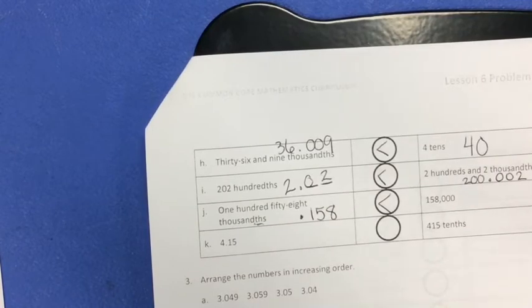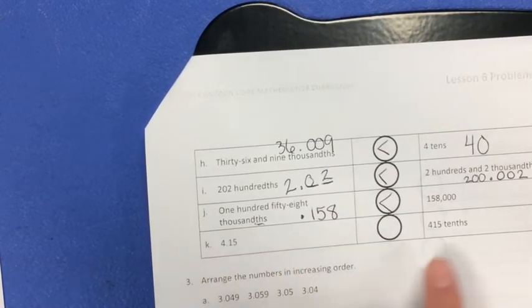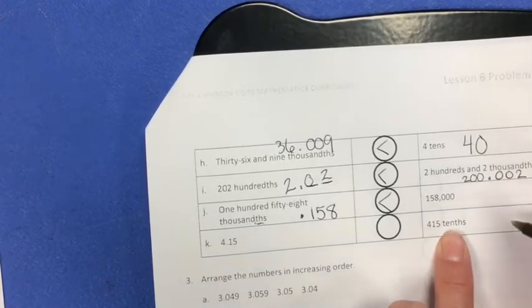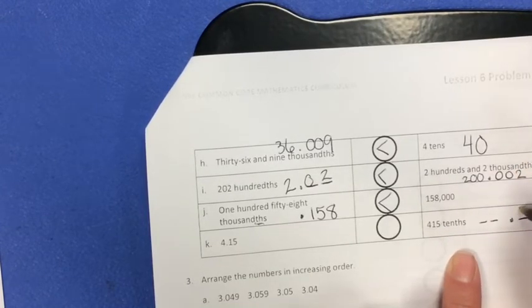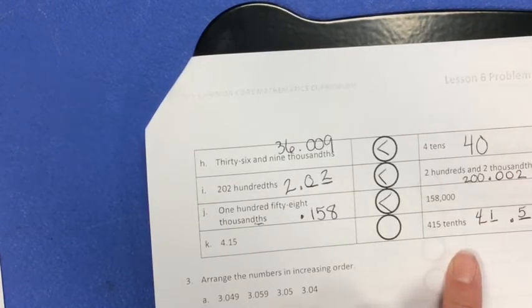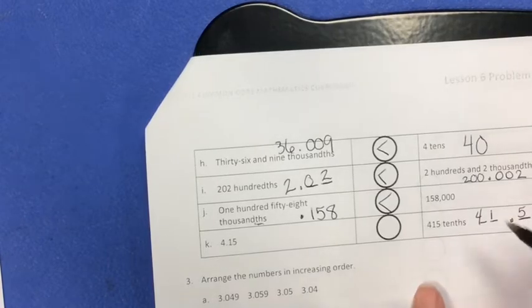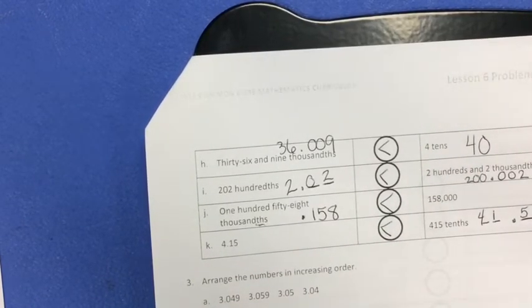Okay, now once again, this is kind of tricky. You have 4.15. Now on this one, tenths, you can only have 1 number after the tenths place, which means the other 2 numbers are going to have to bump up. So you have 5 there. The 1 would go in the ones place. The 4 would go in the tens place. So which one of those is greater? 41 and 5 tenths. Okay.